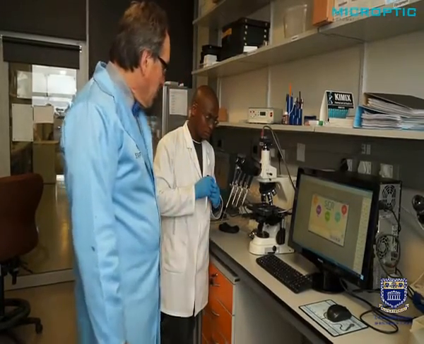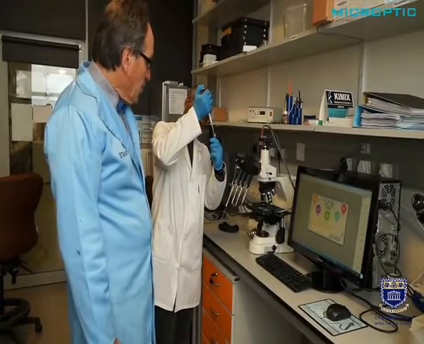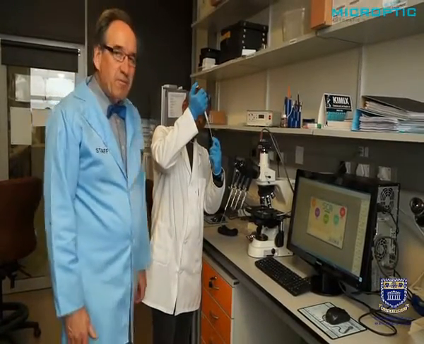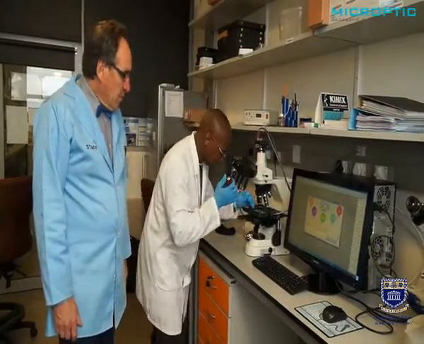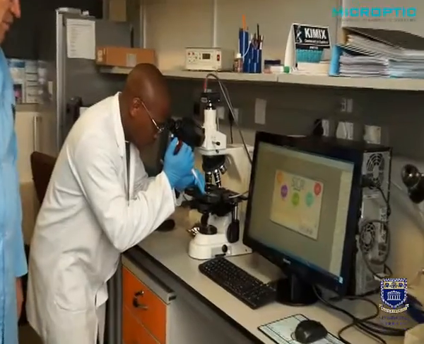Now that we've completed the setup, all the components of the computer-aided semen analysis, let us show you how we do it. First of all, we load the semen sample. And again, a positive displacement pipette is used. We inject the sperm carefully.